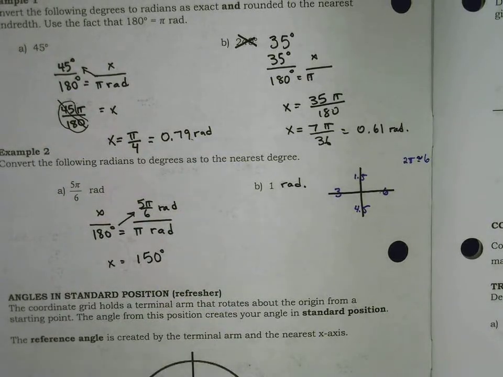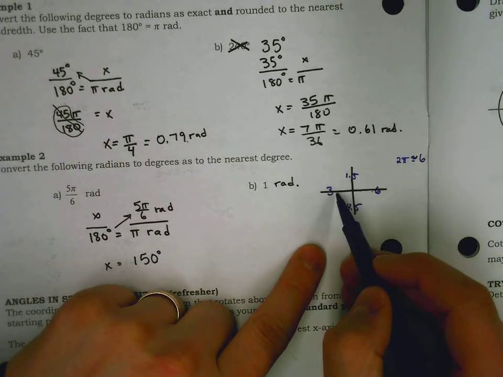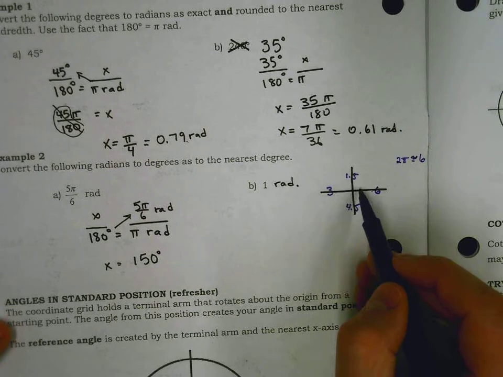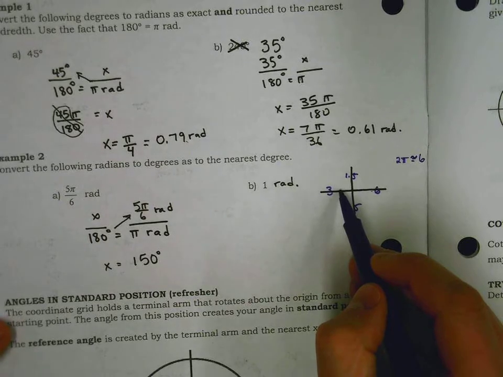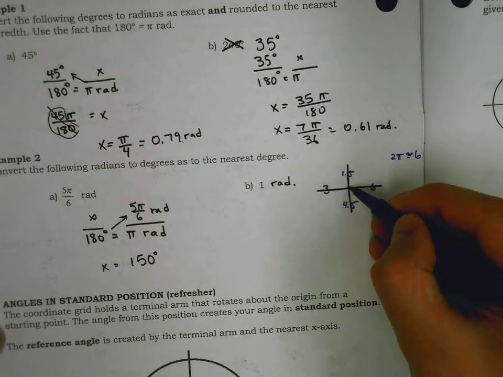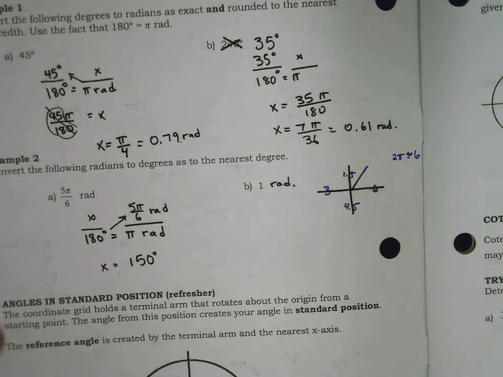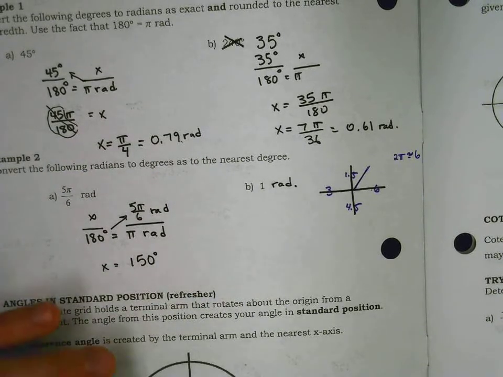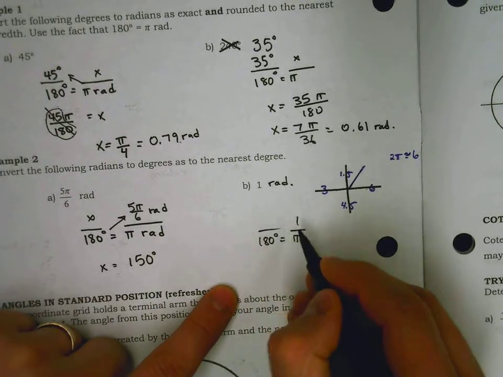So if I were to say how much is 3 radians, you know that it's about half a rotation. Technically, 3 is just a bit shy because a full half rotation is 3.14, so 3 is a little bit less. Regardless, if I were to ask how much is 1 radian, I'd probably say it's somewhere around there. Maybe it's about 50-ish degrees, 60 degrees, somewhere around there, but let's actually convert to find out. If 180 degrees is pi radians, then 1 radian is how many degrees?